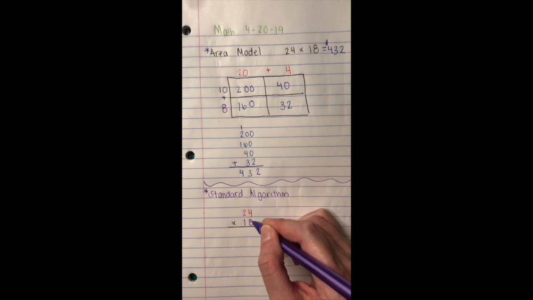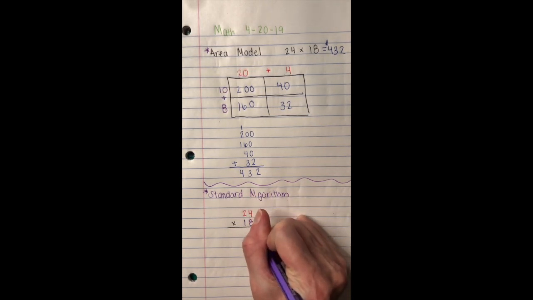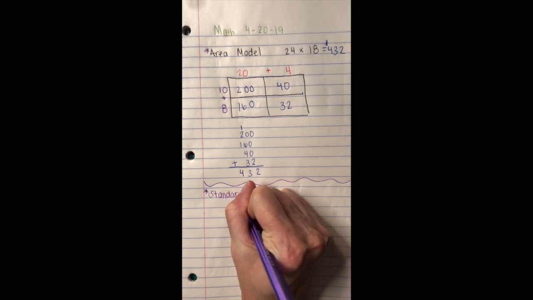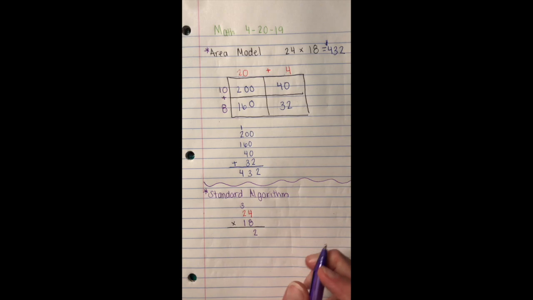So 8 times 4, and then 8 times 2, or actually it's times 20. So 8 times 4 is 32. 8 times 2 is 16, plus the 3 more is 19.